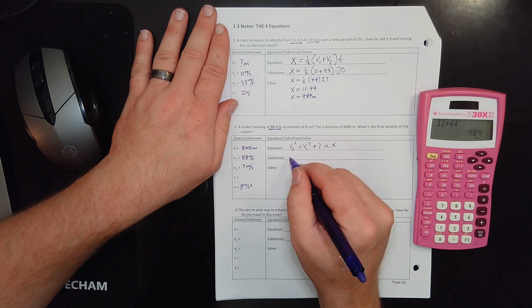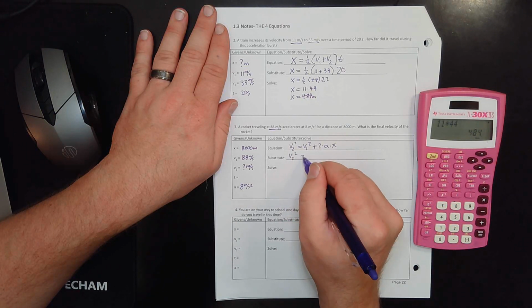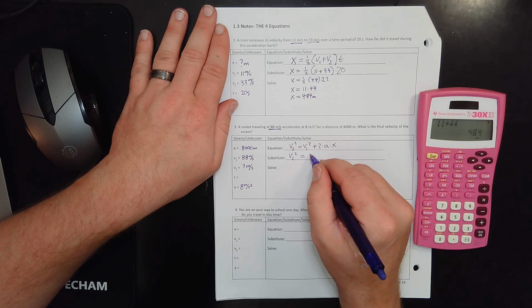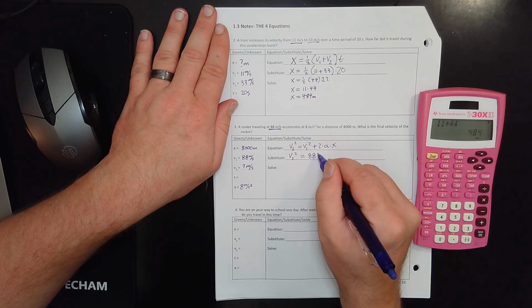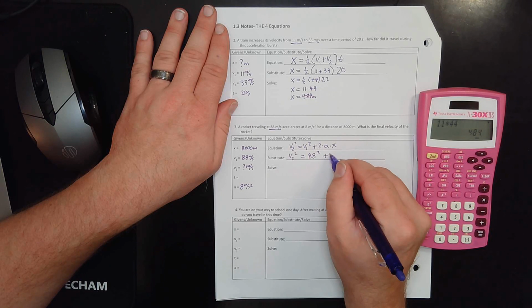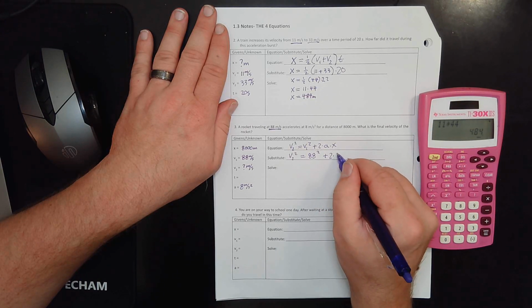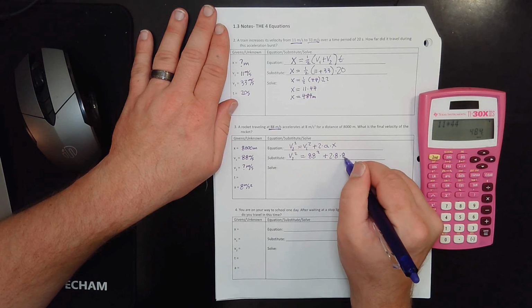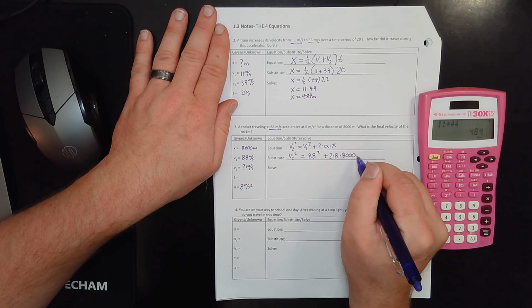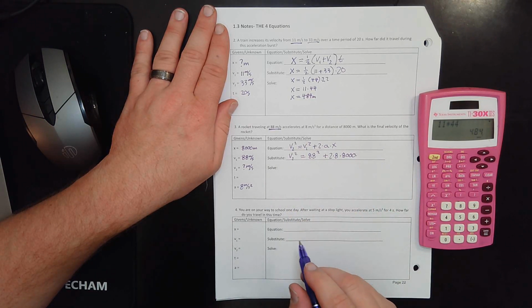All right. v2 we still don't know, so we'll leave it as v2 squared. v1 will be 88 squared plus 2 times 8 times that 8,000 meters of distance. Maybe this is the second stage of a rocket firing up.